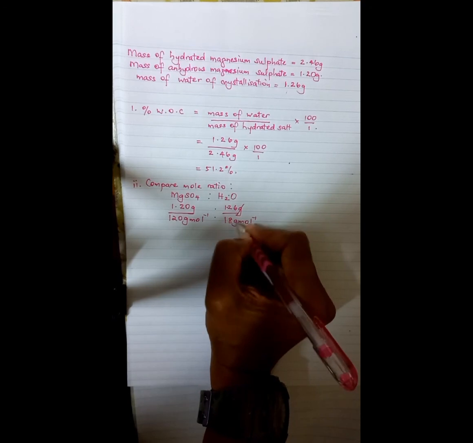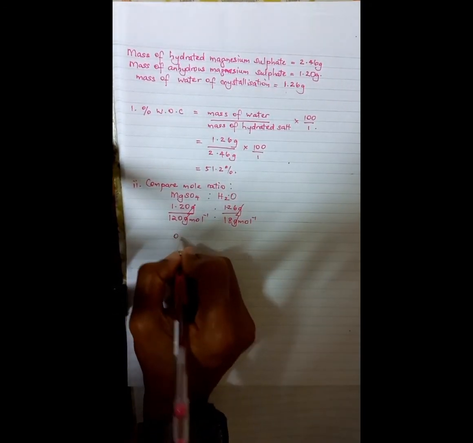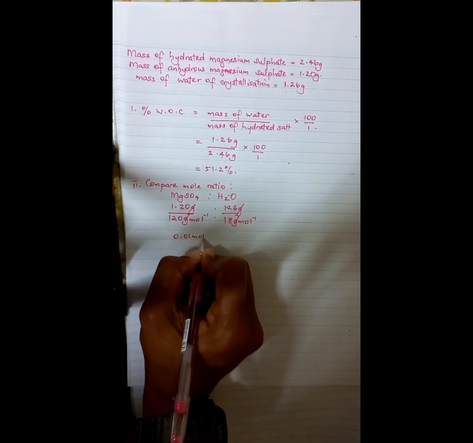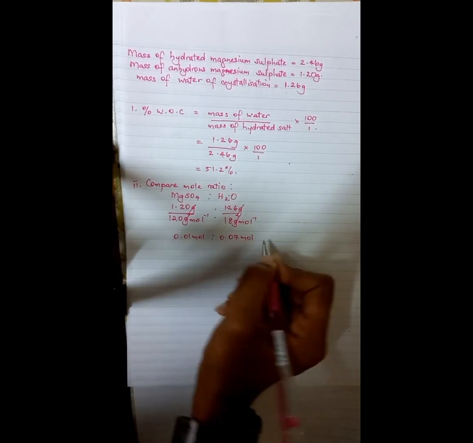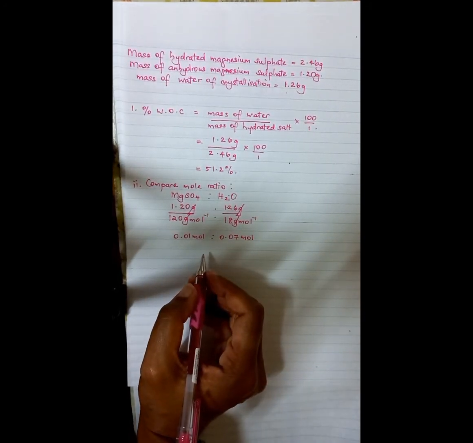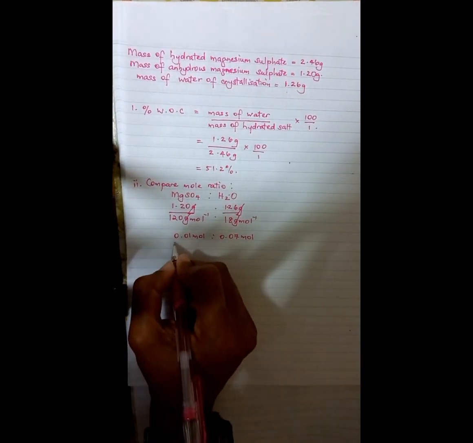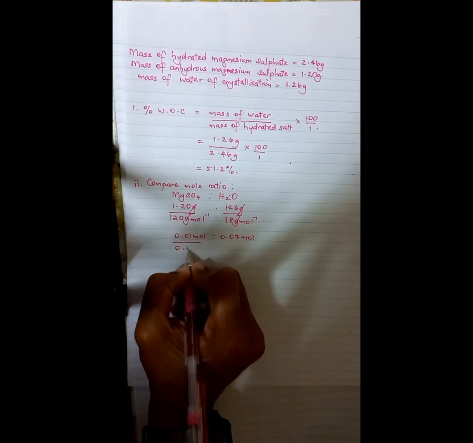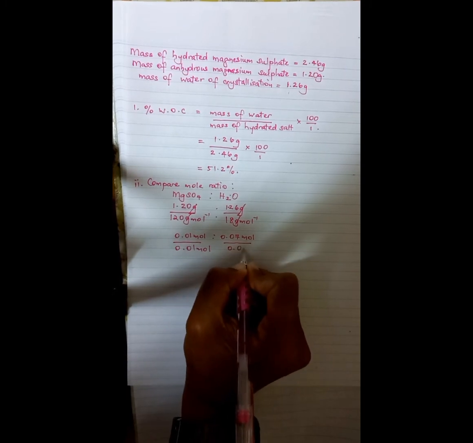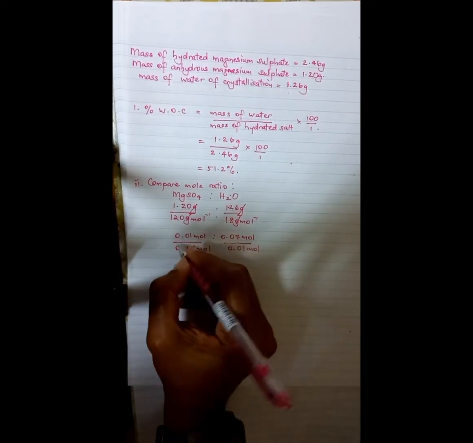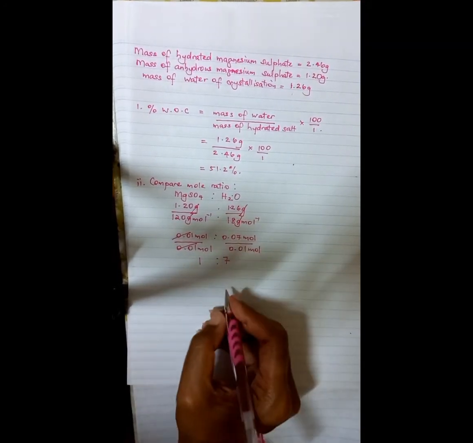Which means your grams cancel each other out, leaving you with your moles, which is 0.01 mole is to 0.07 mole. And then you have to divide your answers by the lowest mole, which in this case is 0.01 mole on both sides. So these two will cancel out, giving you 1, and this will give you 7.